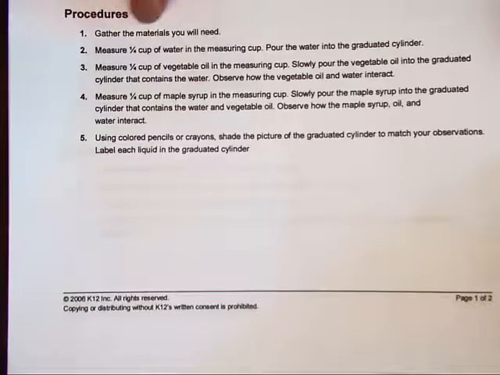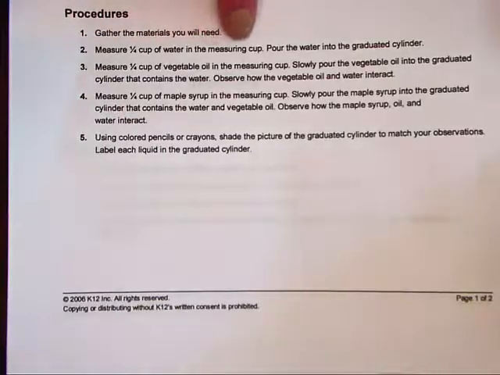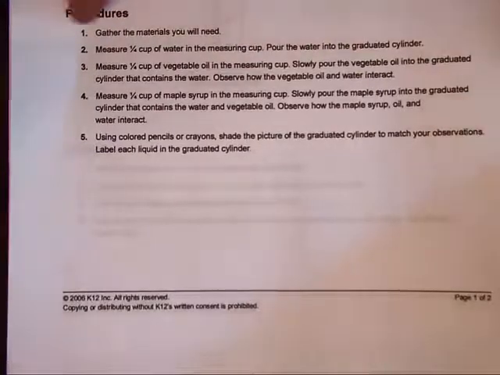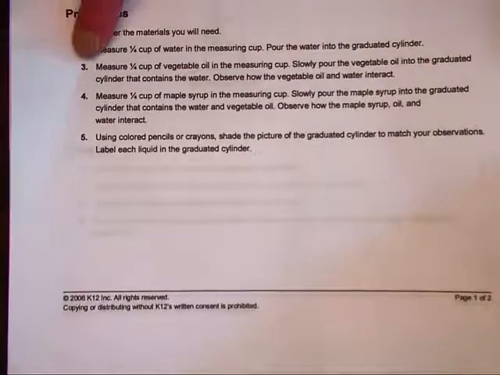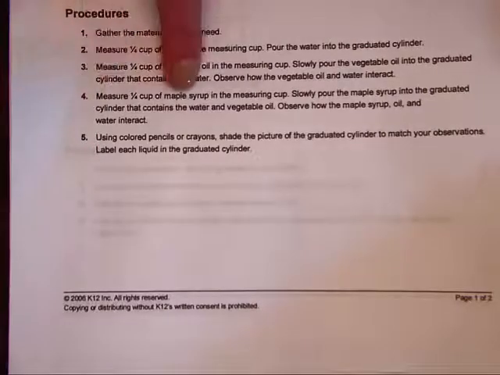Number 1, gather the materials you will need. We went through those. Number 2 says measure 1/4 cup of water within the measuring cup and then pour into the graduated cylinder. So in order to get ready for number 1, 2, 3, and 4, I have all of my materials set up next to my graduated cylinder. That way I am ready.